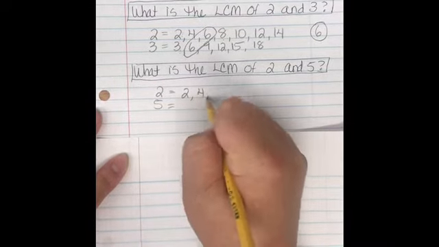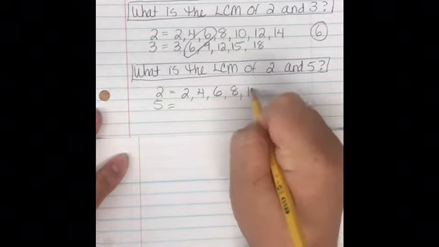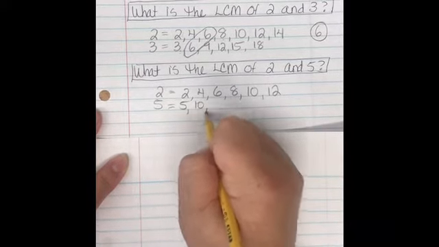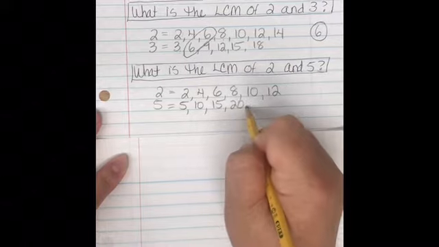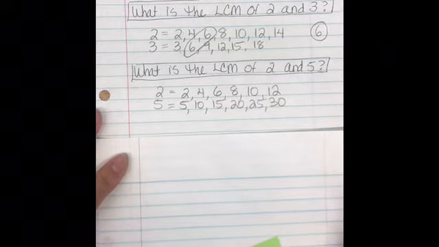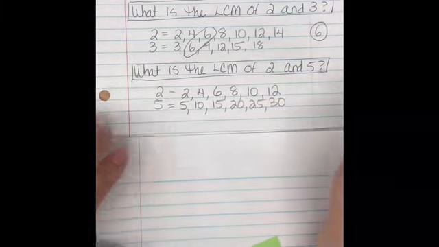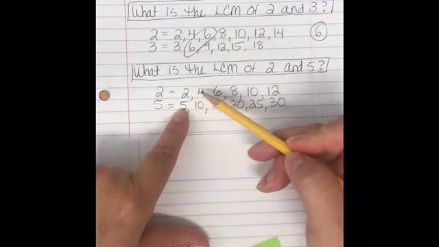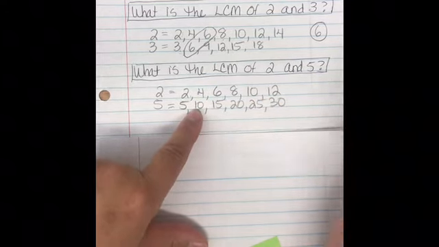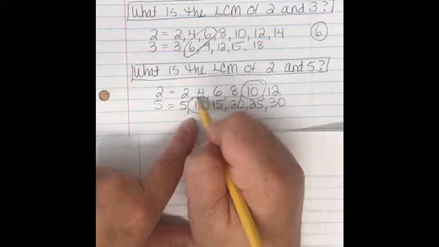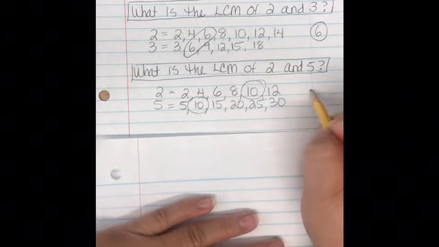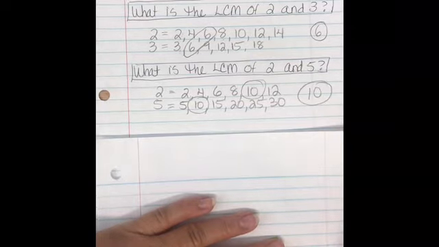Then I'm going to list for 5. Now I'm going to stop and look for the smallest number that they both have in common. I see here, no, but then when I see a 10 here, I also see the 10 here. So that is the lowest number on their list of multiples that they both have. So I know that the least common multiple of 2 and 5 is 10.